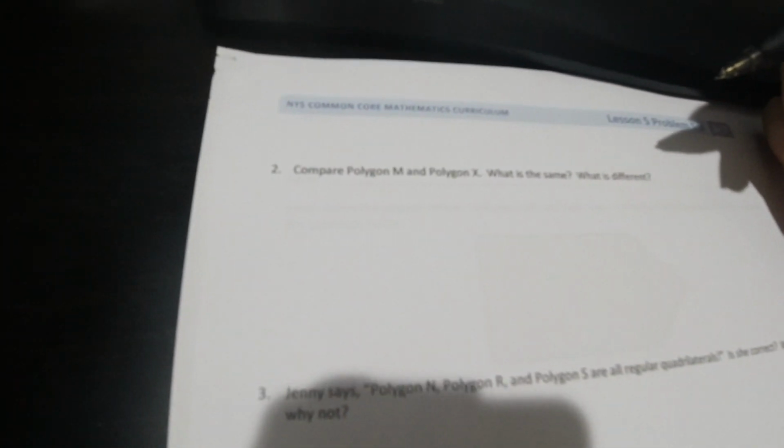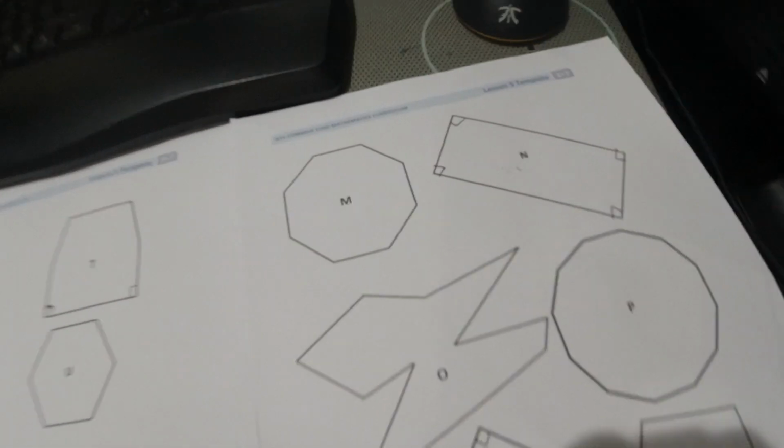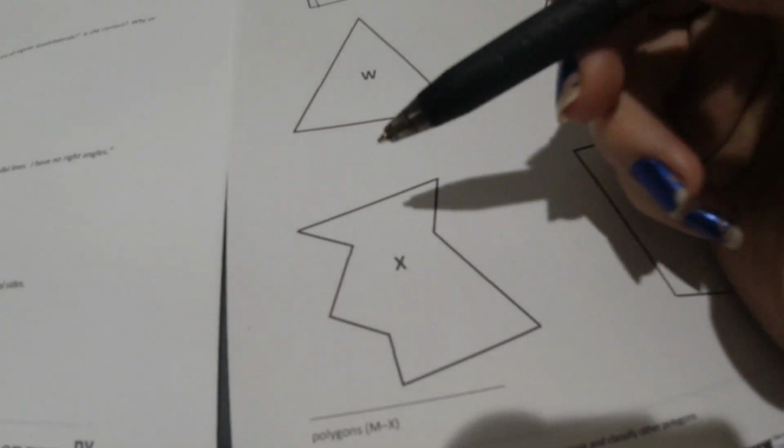Okay. Next, we need to compare polygon M and polygon X. What is the same and what is different? So, looking at polygon M and polygon X, at first they don't really look like they have any similarities, so we're just going to start off with their sides and angles.